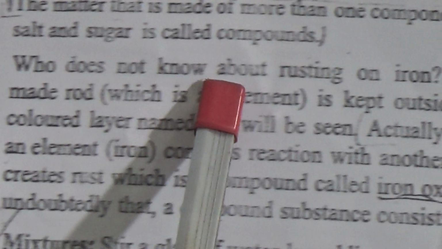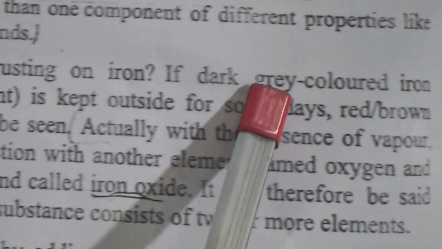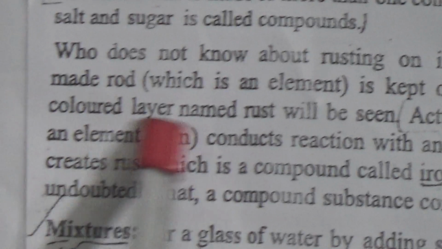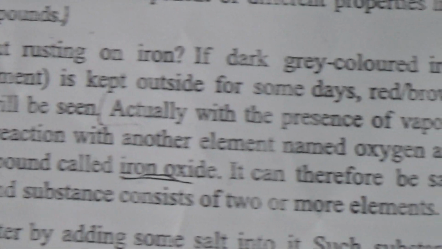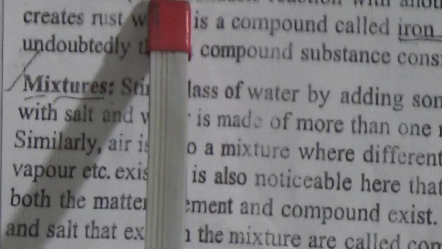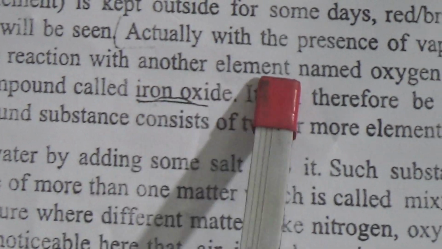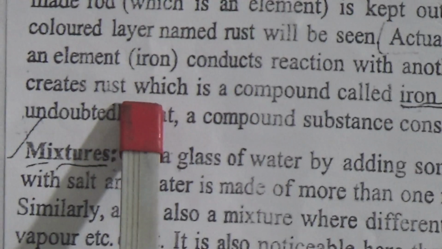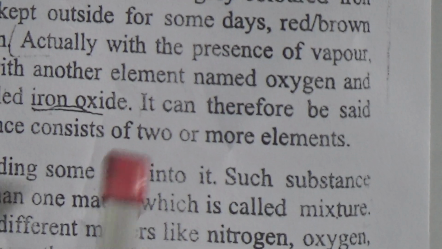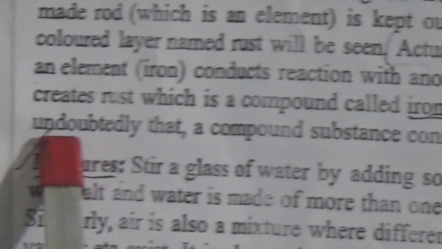Now, who doesn't know about rusting on iron? If a dark grey colored iron rod, which is an element, is kept outside for some days, a red brown colored layer named rust will be seen. Actually, with the presence of vapor, an element, that means this iron, reacts with another element named oxygen and creates rust, which is a compound called iron oxide. It can therefore be said undoubtedly that a compound substance consists of two or more elements.